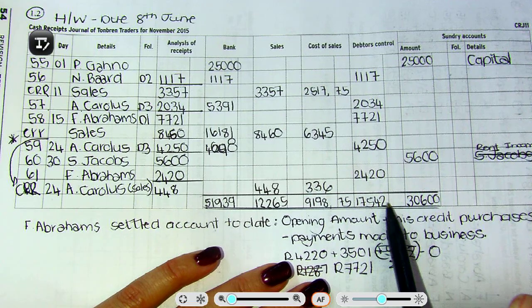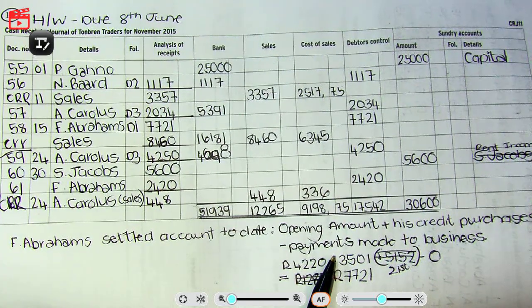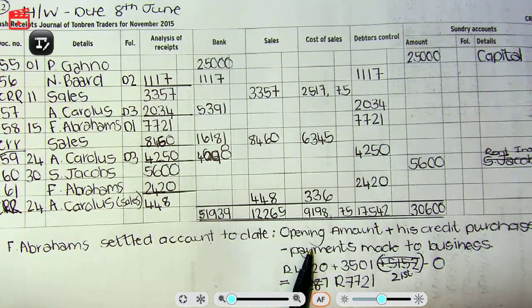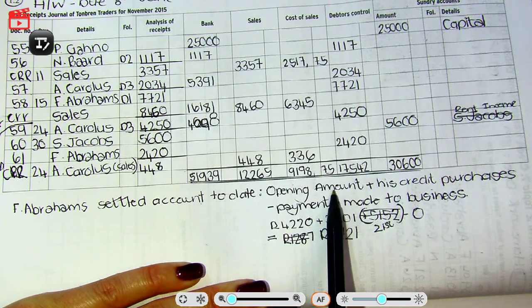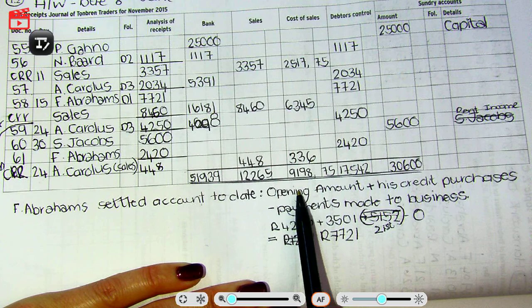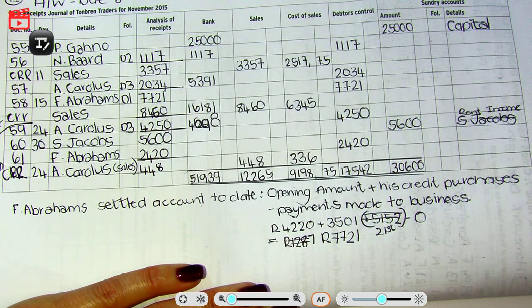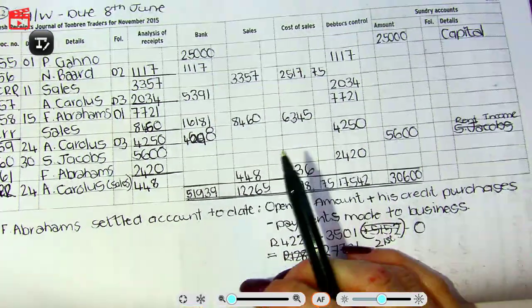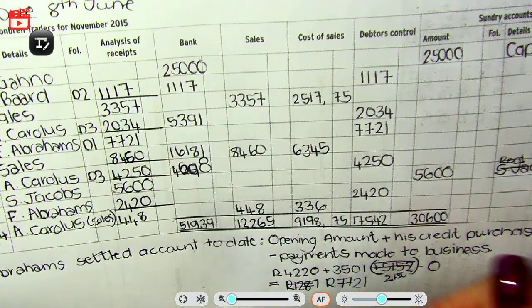One of these transactions said F. Abrams settled his account to date. And then it doesn't give you the amount or anything. When they say that he settled his account to date, you have to use the following formula. So you have to say his opening amount, so his account rendered, what he owed me from the previous month, plus his credit purchases. If it's his credit purchases, it will be our credit sales. So we need to go and find his credit sales, and then any payments made to the business. Okay, so if Abrams settled his account to date, we have to look at everything up to and including the 15th of the month.